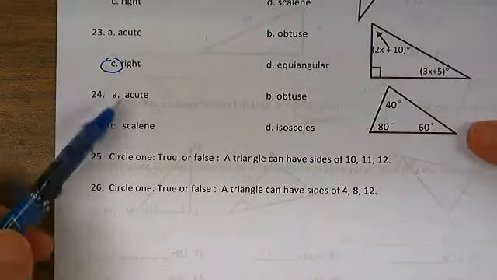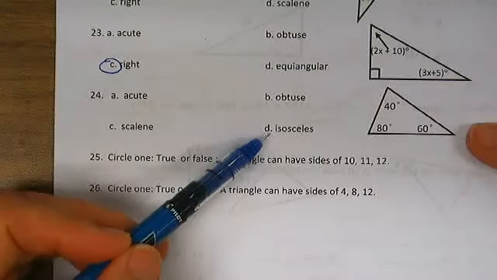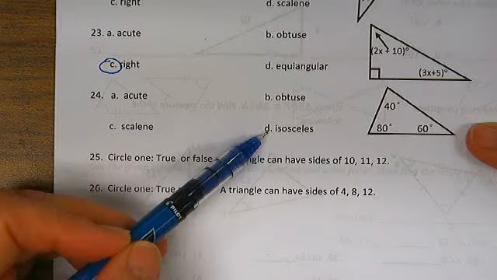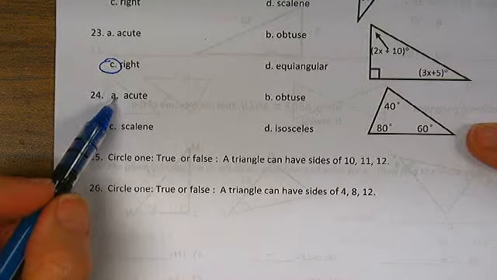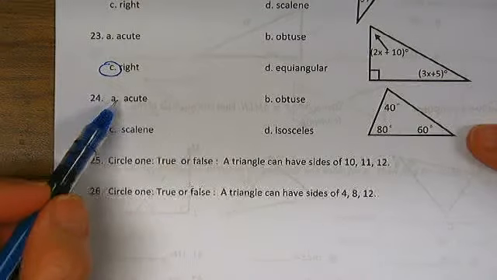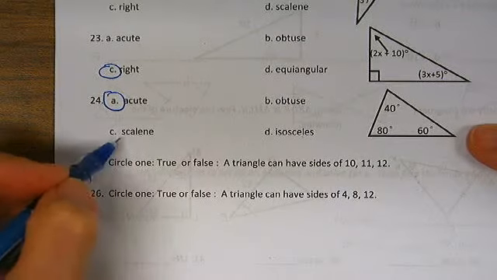Here, acute, obtuse, scalene, or isosceles? It can't be isosceles. All angles are different. It is an acute triangle. All three angles are acute angles. Scalene refers to the sides.